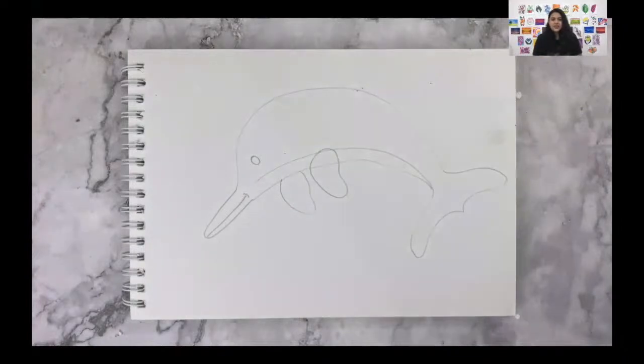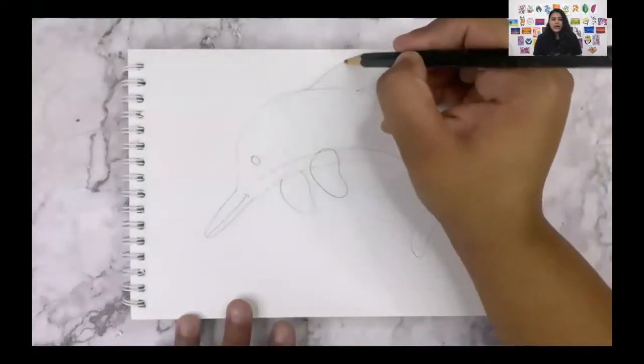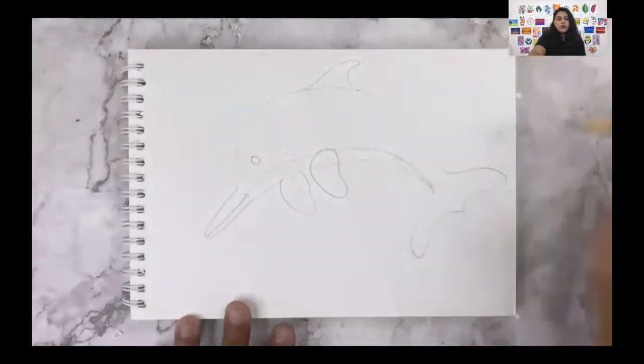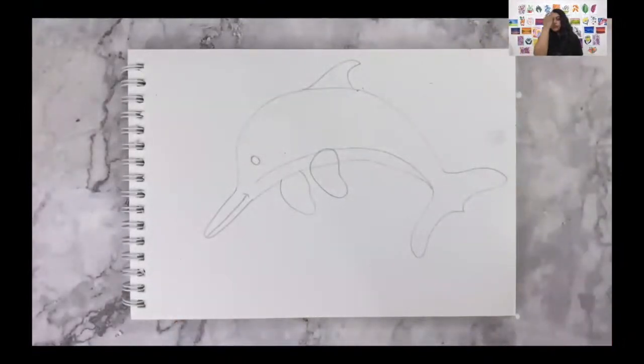Excellent. Next, I'm going to go ahead and draw the major arc that comes as part of our dolphin right there. Now, this is basically going to be like a pointed arc and then down.